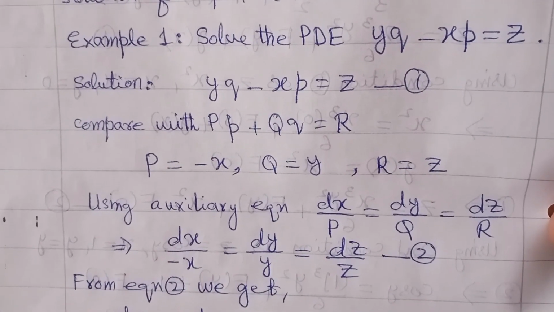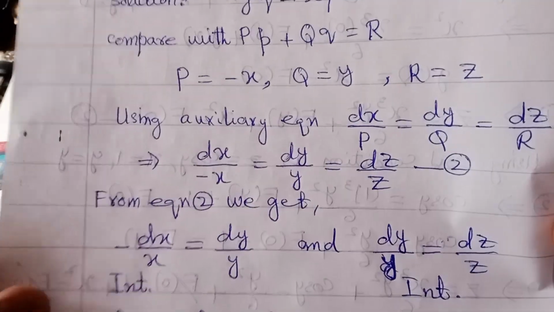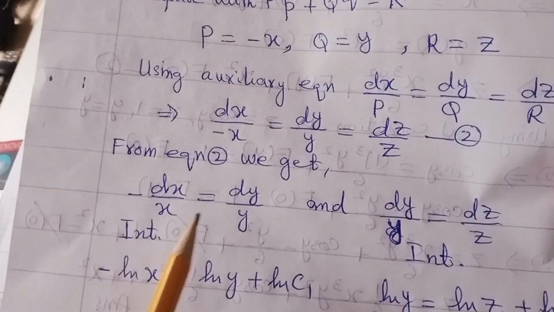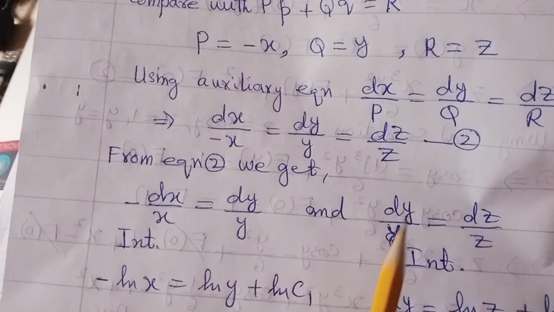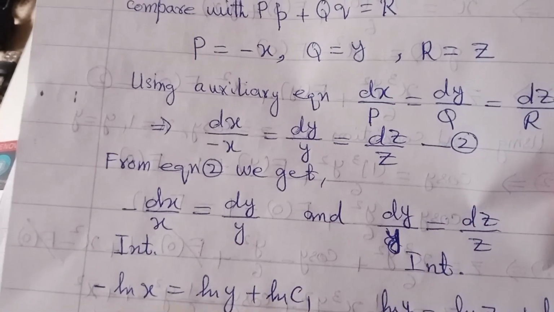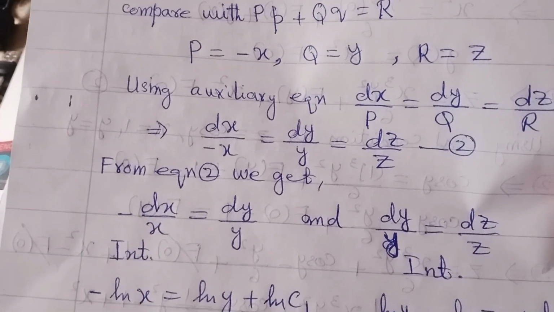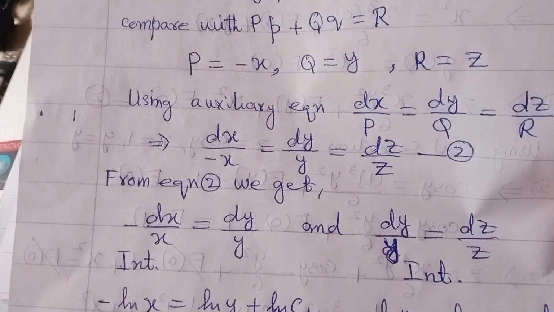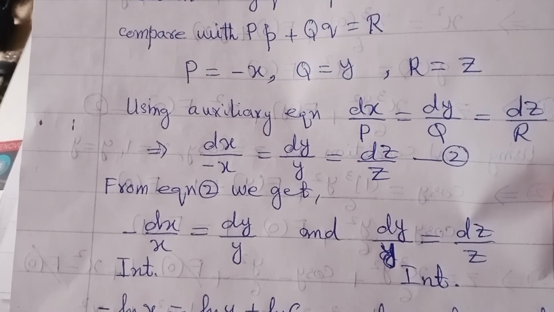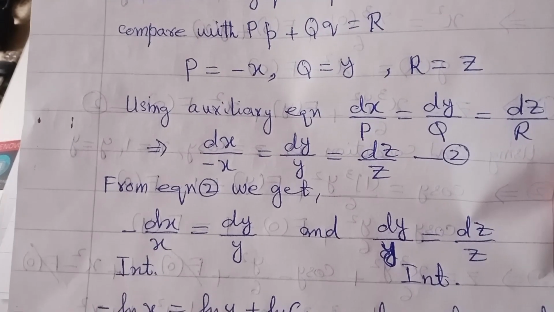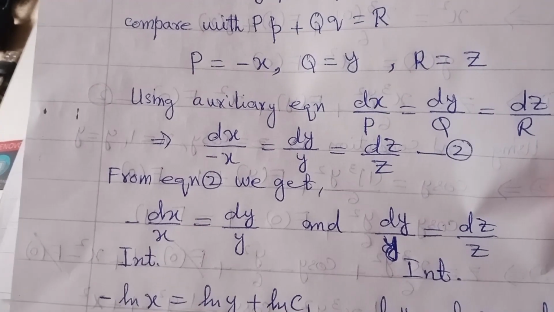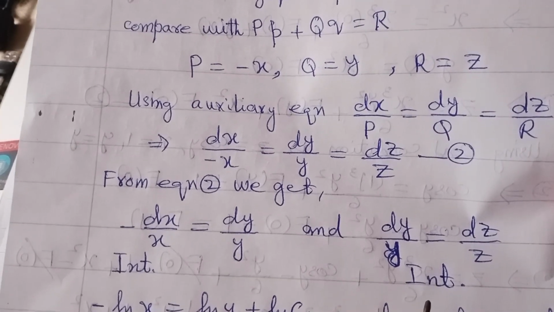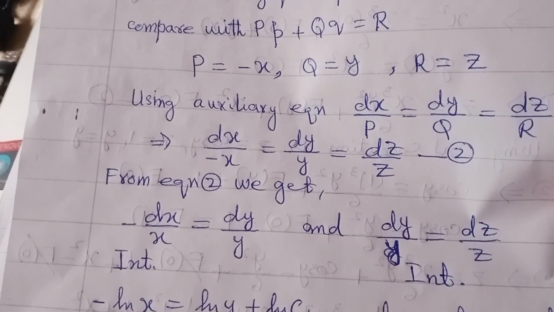From this equation we can divide it into two equations. That would be -dx/x = dy/y, and dy/y = dz/z. By integrating the left hand side and right hand side, the integral of -dx/x gives -ln x, plus the integral of dy/y gives ln y, plus the integration constant ln c1 at the right hand side.